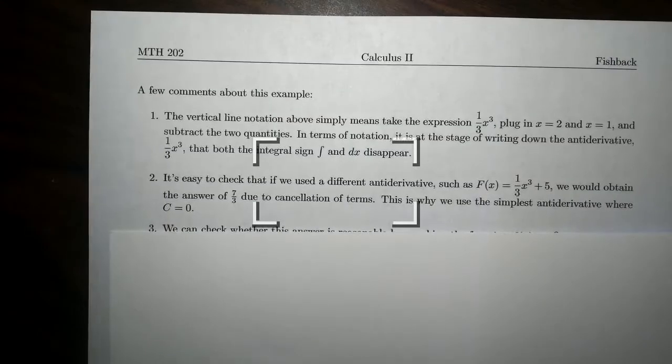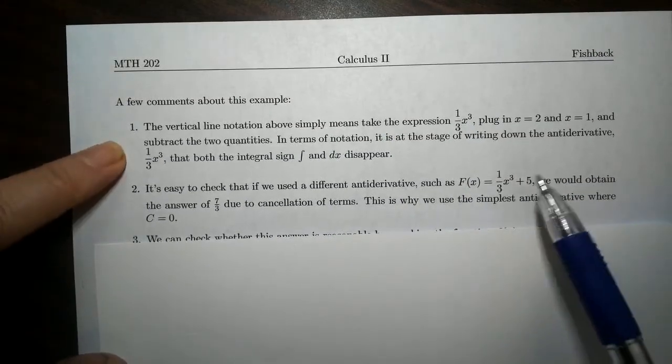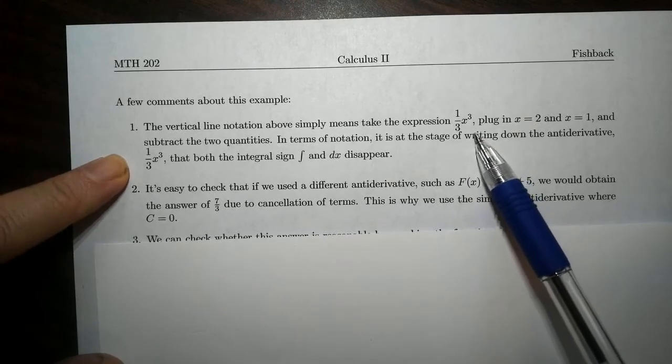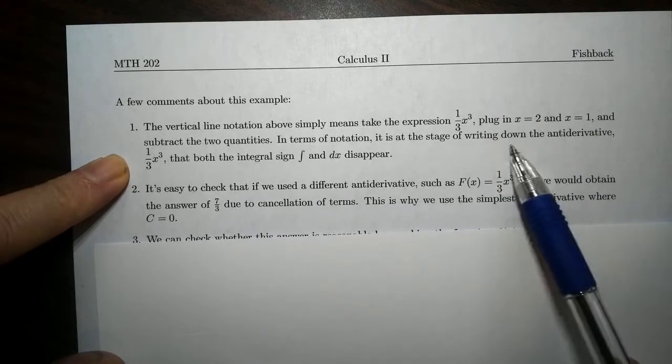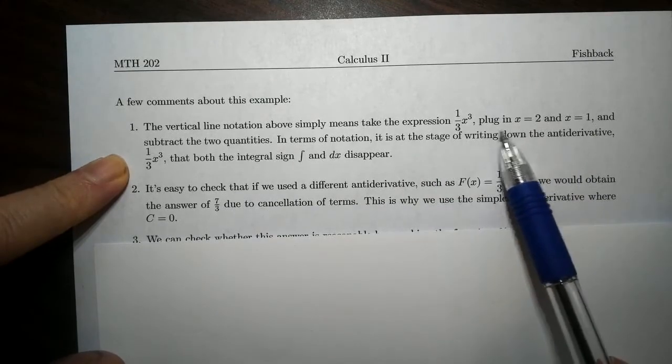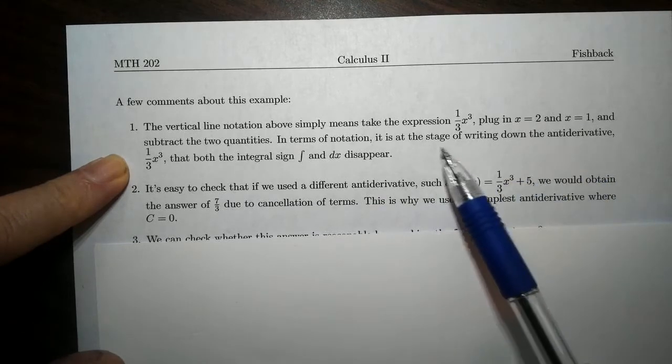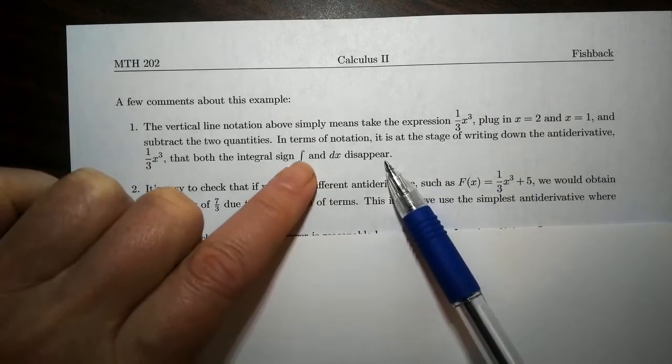A few comments. The vertical line simply means take the expression 1/3 x to the third, substitute 2 and 1 and subtract. It is at this stage, when we've computed the antiderivative and substituted in the endpoints, that the integral sign and the dx disappear simultaneously.